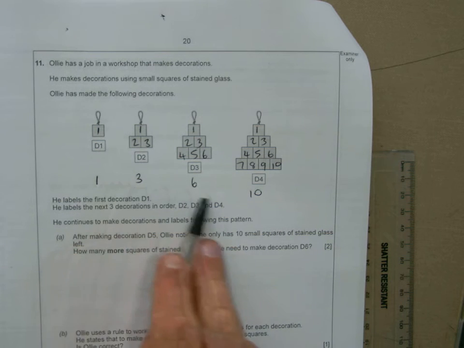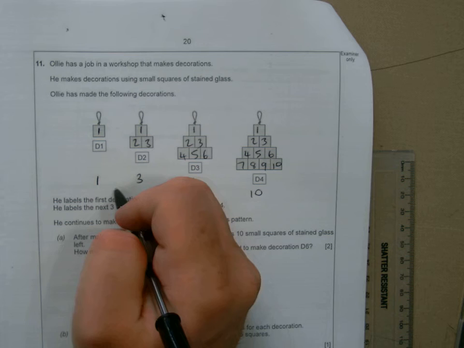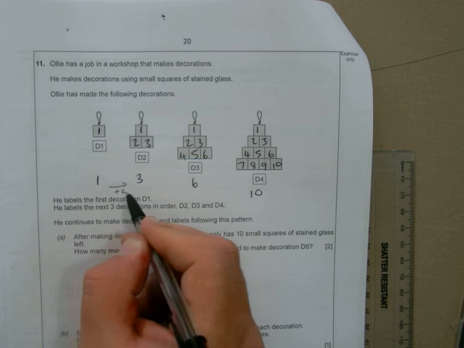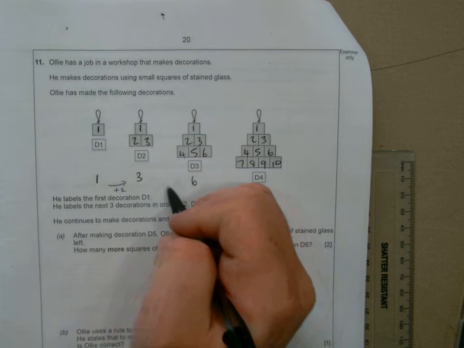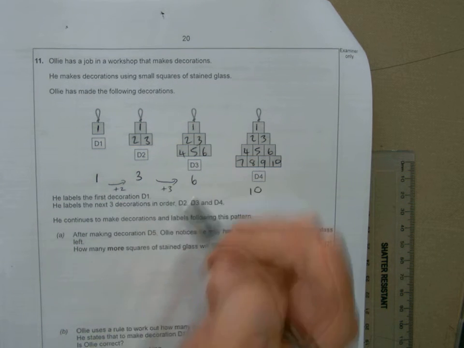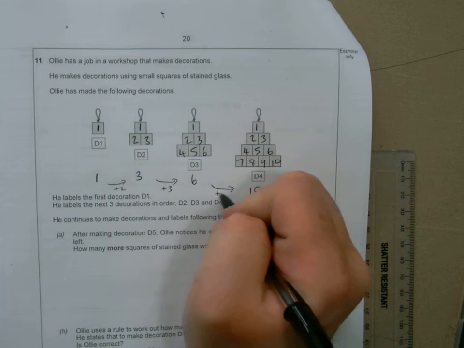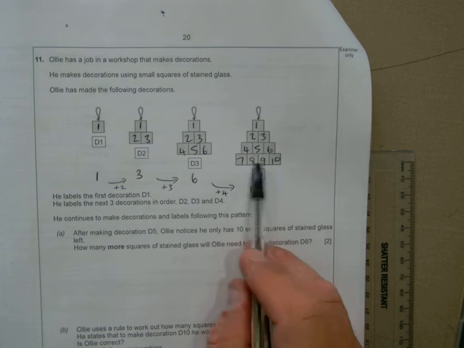Let's see if we can see a pattern here. 1, 3, 6, 10. Look at the gap between each one. If you notice, the gap here is 2. It increases by 2, doesn't it? Whereas the next gap is 3. That increases by 3. The next gap will increase by 4, won't it? Because we're adding 4 little squares on there.